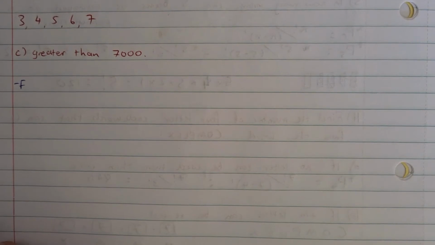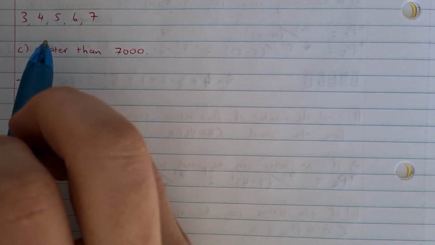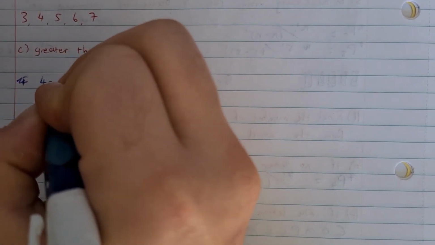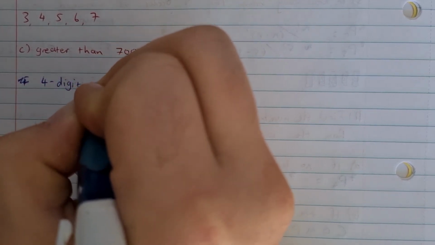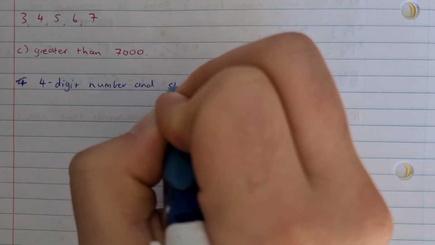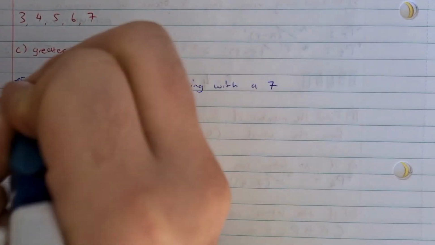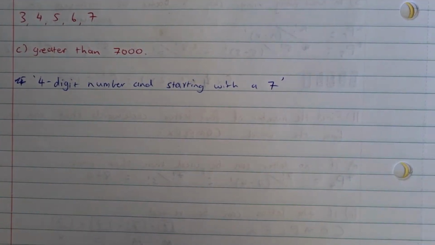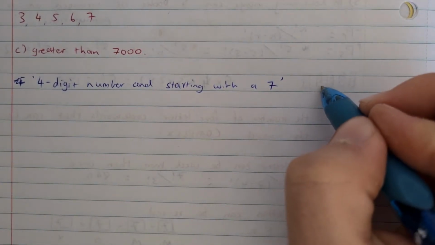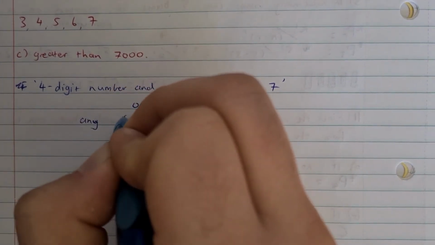Actually, this will be a couple more steps than I first thought. So greater than 7,000 means we can have a 4-digit or a 5-digit number. So if it's a 4-digit number, it's got to start with a 7. So that's our first one that we're going to find. So it's got to be a 4-digit number and starting with a 7, or any 5-digit number.